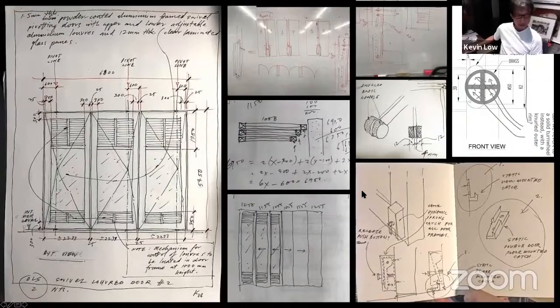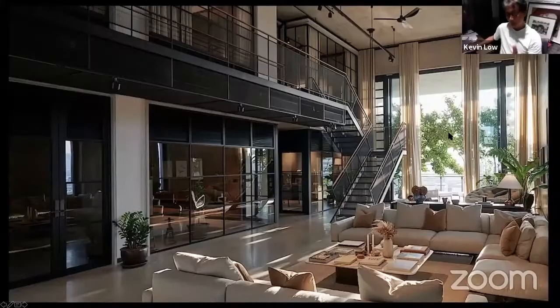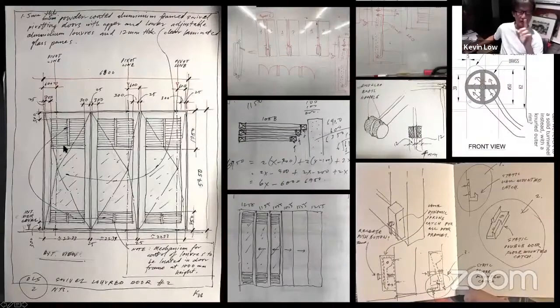Now for this big opening facing southwest, I came up with only one primary drawing, which was three huge pivoted doors with louvers on the top and the bottom, so that when you open it, completely open, 6.8 meters wide and 5.4 meters high, it would be completely open to the view. Wind can go through, people can go through. It is like part of the front garden.